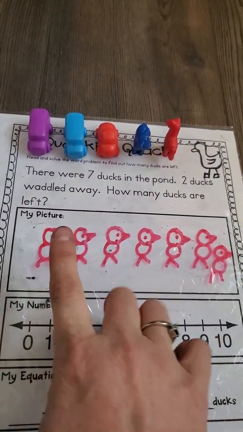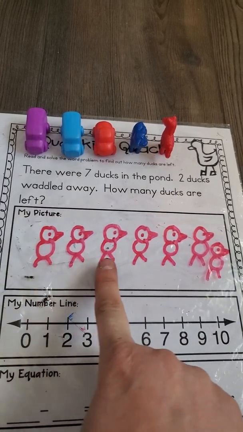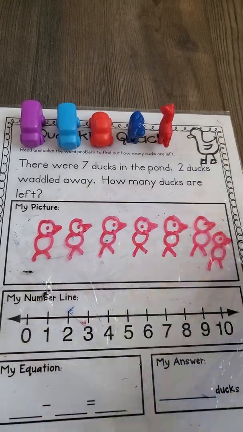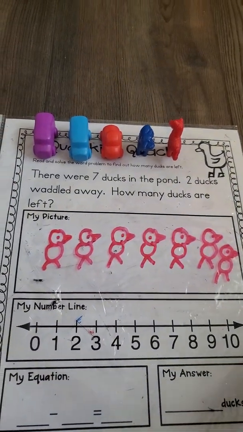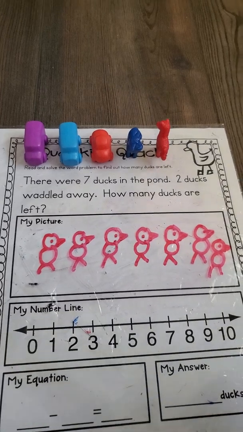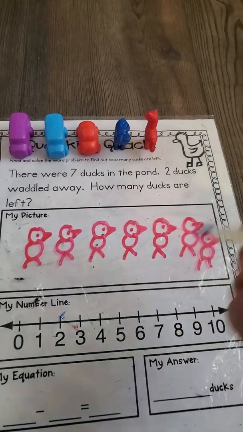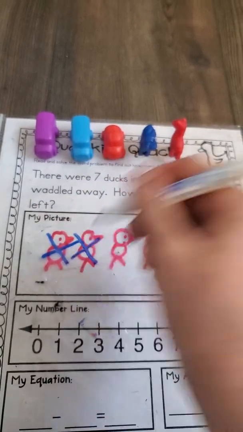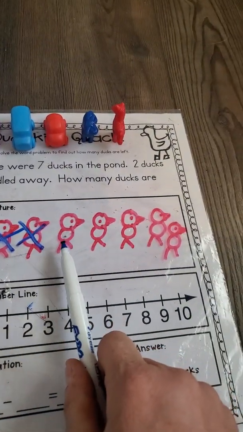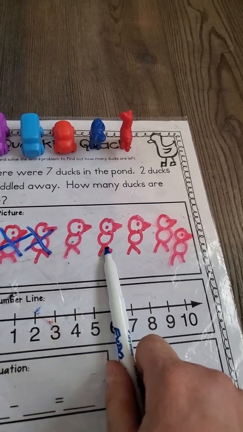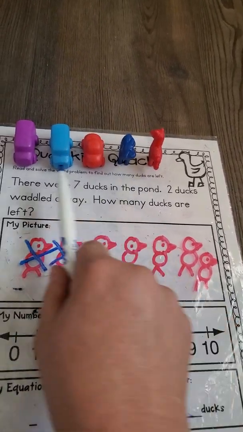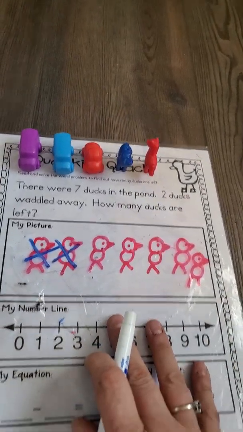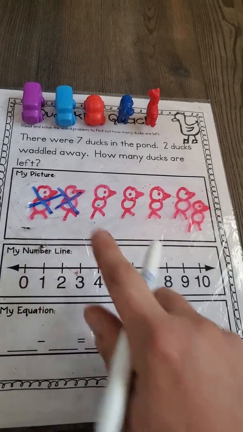If you drew pictures, it said that there were 7. So 1, 2, 3, 4, 5, 6, 7. And 2 ducks went away. So that means we're going to cross off 2 ducks. And it does not matter what 2 you cross off as long as you only cross off 2. So Miss Keegan's going to cross off this one. Here's 1. Here's 2. How many ducks do I have left that are not crossed off? 1, 2, 3, 4, 5. Didn't I have 5 counters up here? Ooh, so that matches. All right, let's do the story problem on a number line.